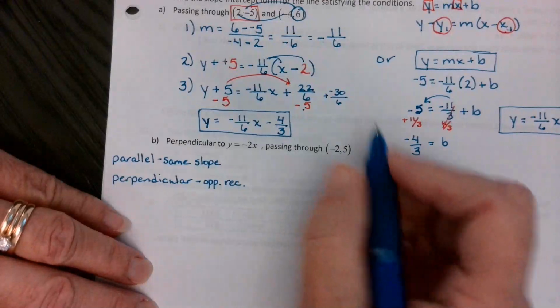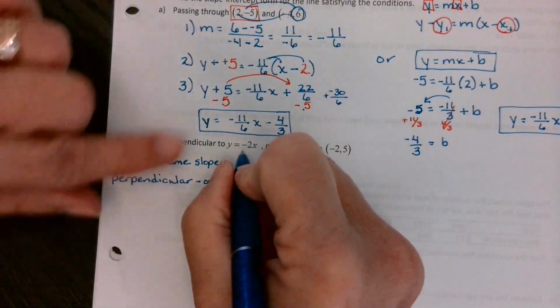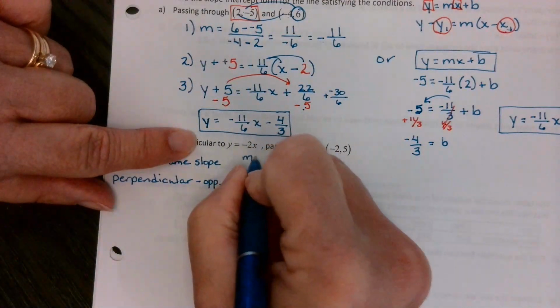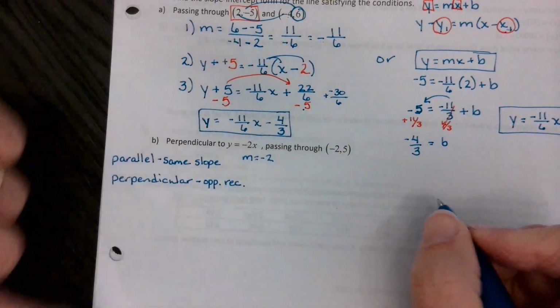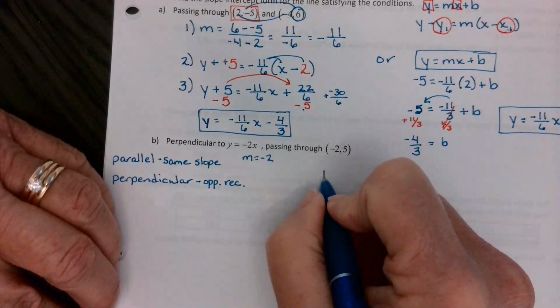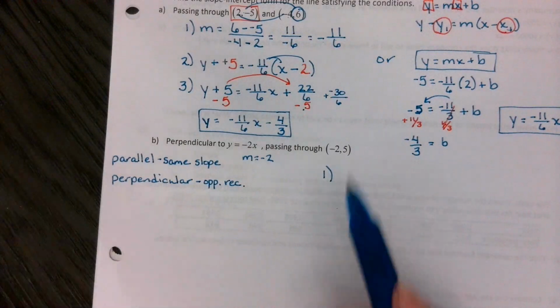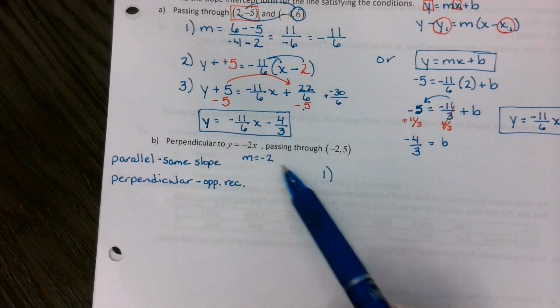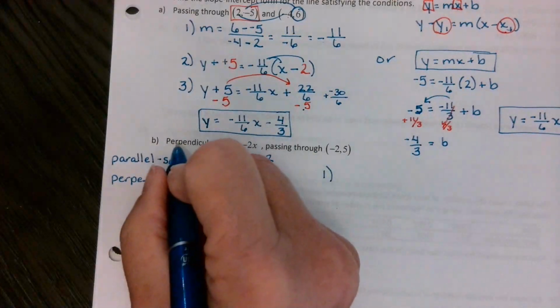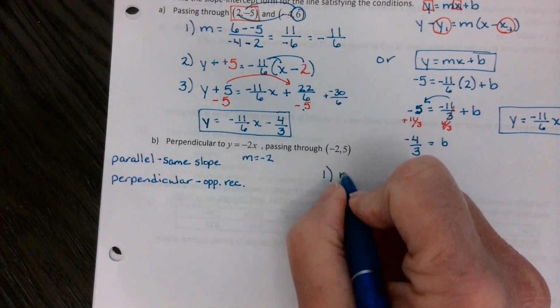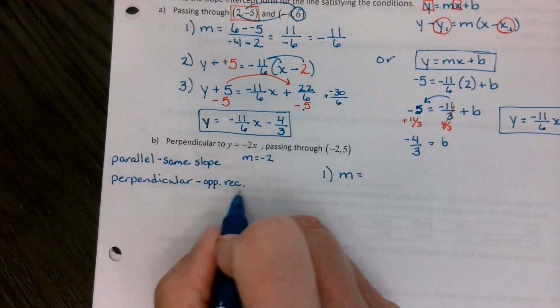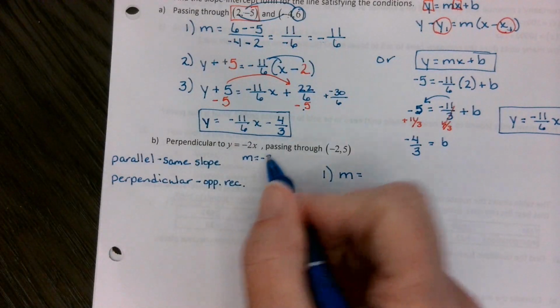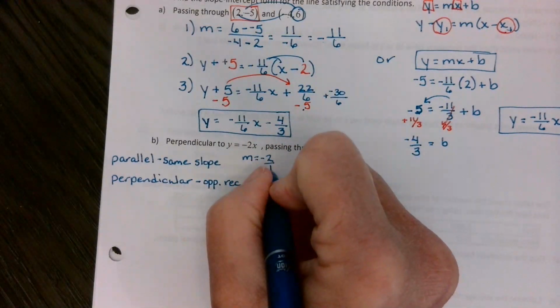Okay, so in this case, the slope of this line is m equals -2. Okay, that's our slope. But if I was writing an equation of a line that was parallel to this, I would use -2 as my slope. But seeing it's perpendicular, the slope I'm going to use is going to be the opposite reciprocal, meaning this is -2 over 1.